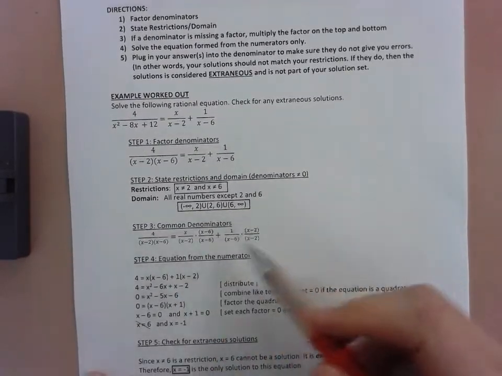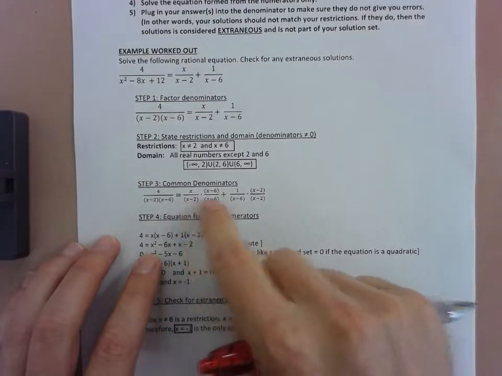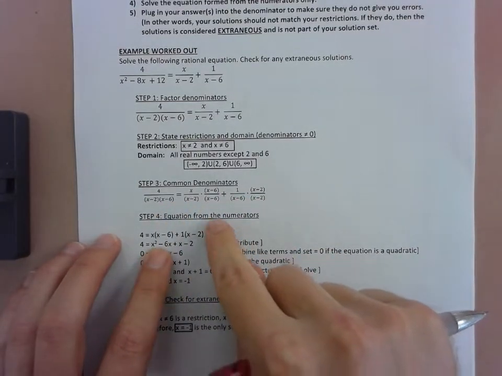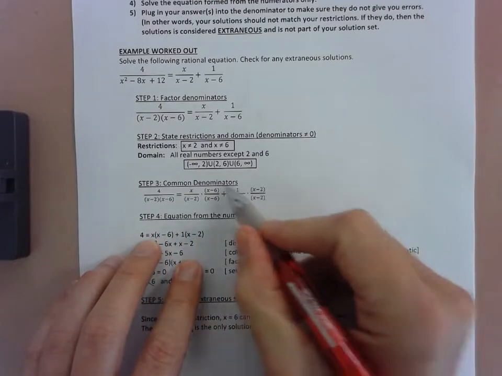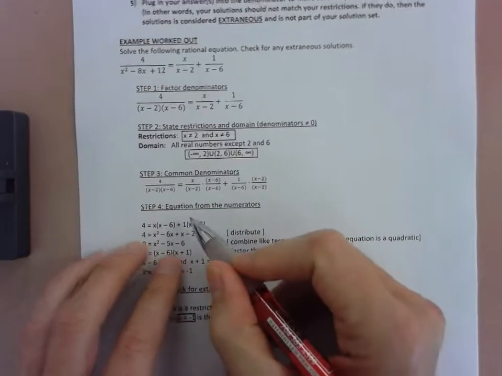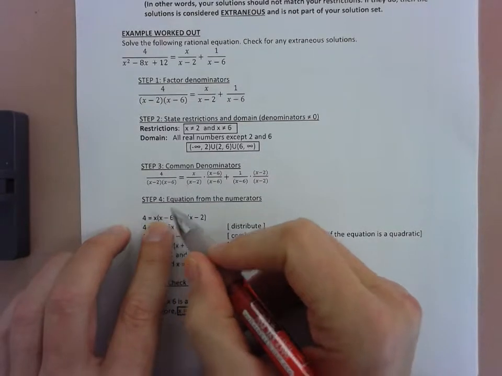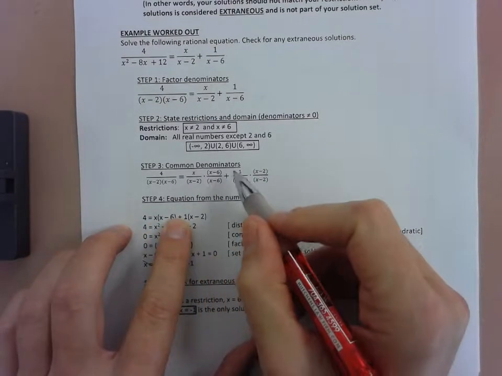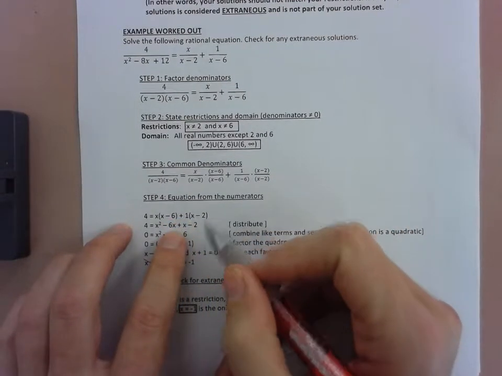The difference is right here, where it kind of splits off. Because we have an equation, now we're focused on figuring out what value of x is going to make that equation true. So we just look at the numerator, just that top part of the fraction, and solve that equation. So we have 4 equals x times x minus 6 plus 1 times x minus 2. Sometimes there's other numbers in there, so you'll have to distribute that.